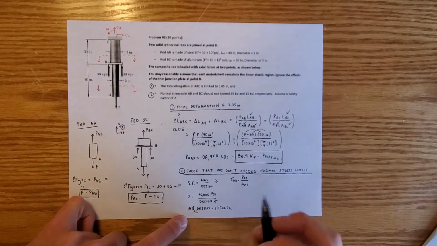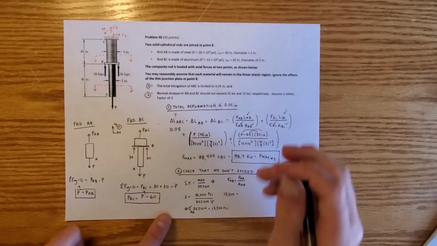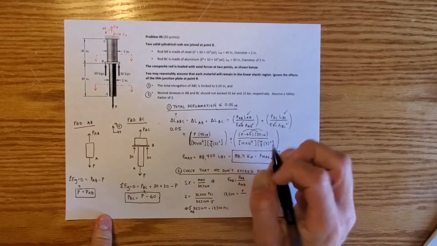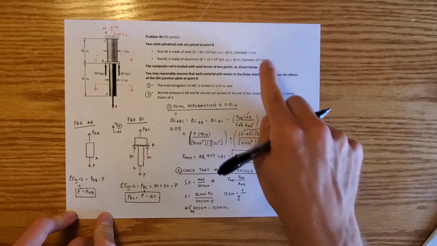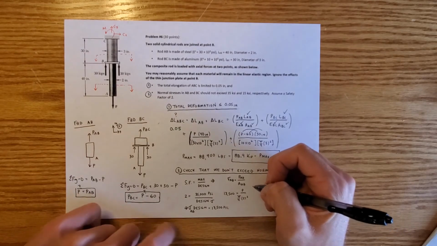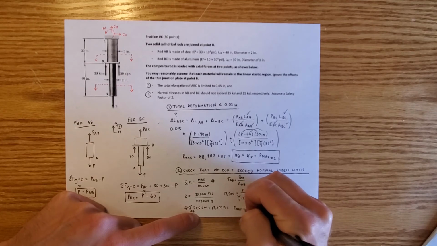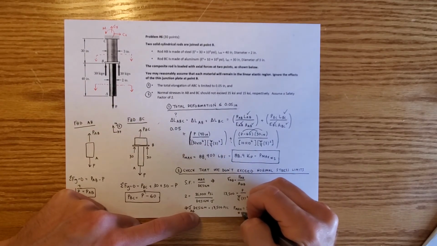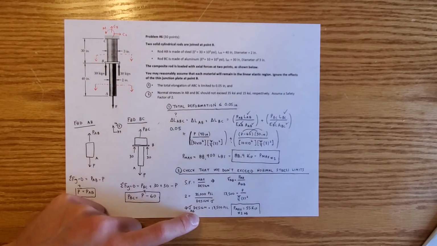The limit that we're setting is that this is 17,500 will equal PAB, which we say is equal to P, so we plug in P, divided by the area of AB, which is pi over 4 times 2 squared, or diameter squared. And what this tells us is that P max for this particular question is 55 kip. So this is P max number 2, condition AB, that we've just found, is 55 kip.